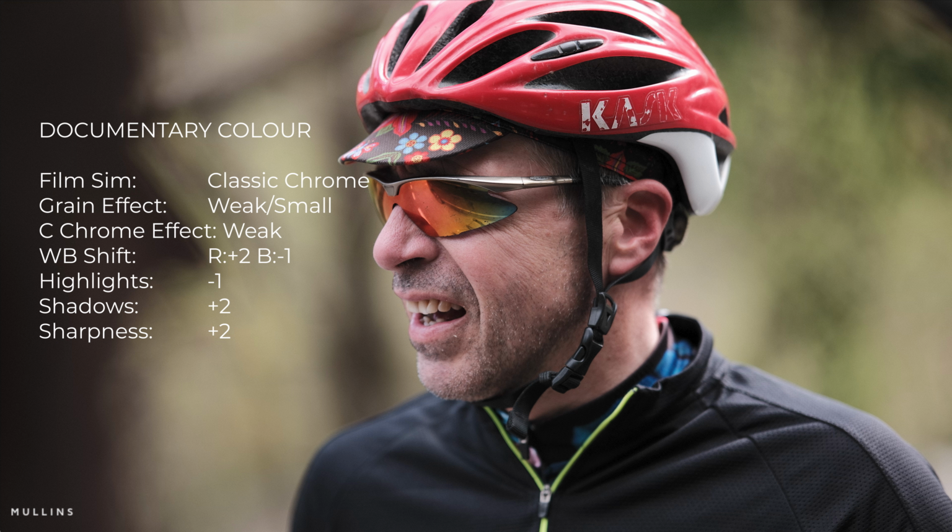The grain effect here is set to weak, small. And a subtle grain effect adds texture, as we know now, without overpowering the image. And the color chrome effect is set to weak, and that enhances the color depth without oversaturation. And this setting brings out the richness in the colors, making them more vibrant and impactful without losing their natural appearance. The white balance shift is red +2 and blue -1.